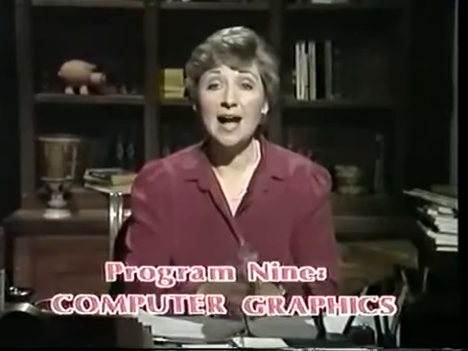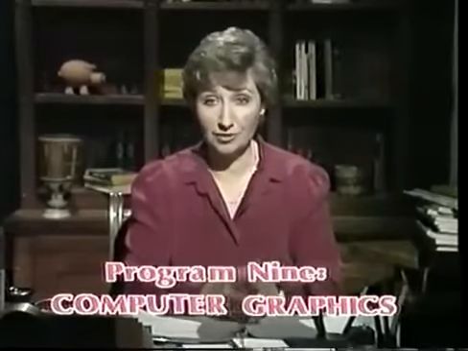This episode is about how to use the computer to make pictures. Not just pictures for the artist, but pictures that can be useful for businessmen or scientists or teachers. We'll also look into the meaning of terms such as high and low resolution and find out what a pixel is and what the difference is between a TV set and a computer monitor.